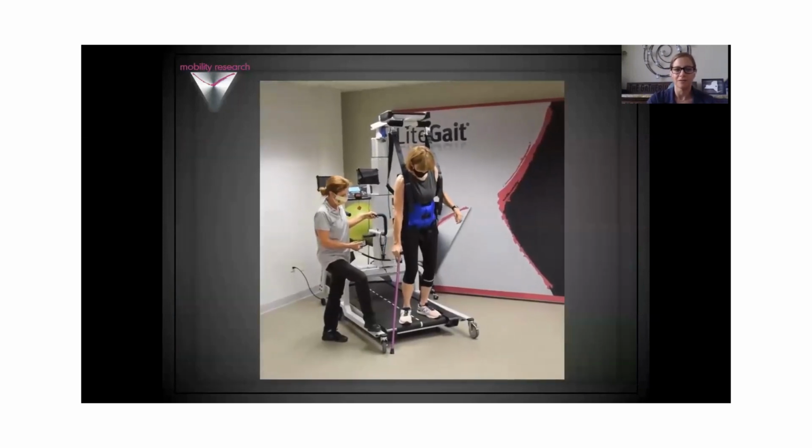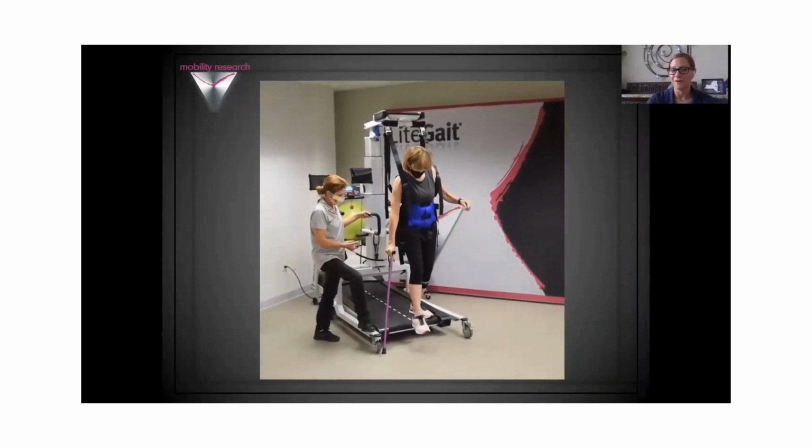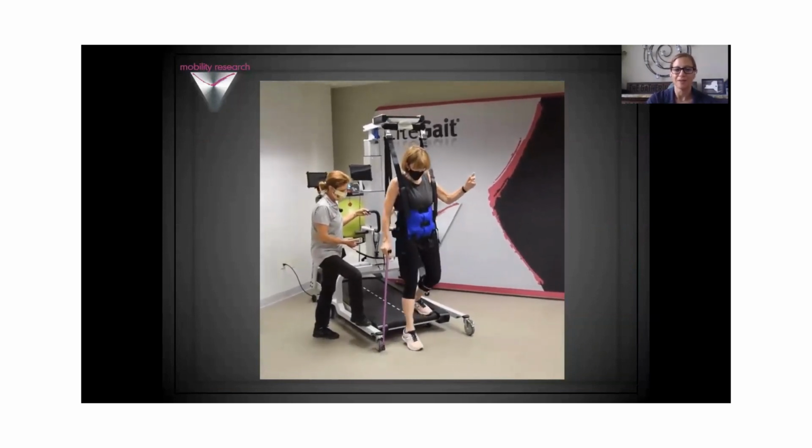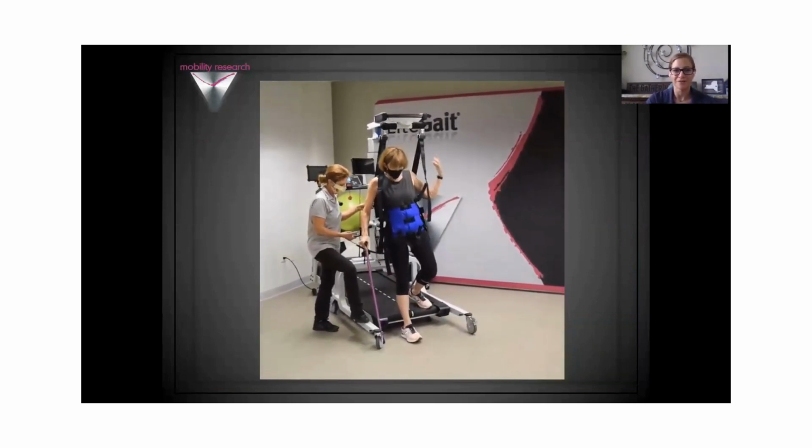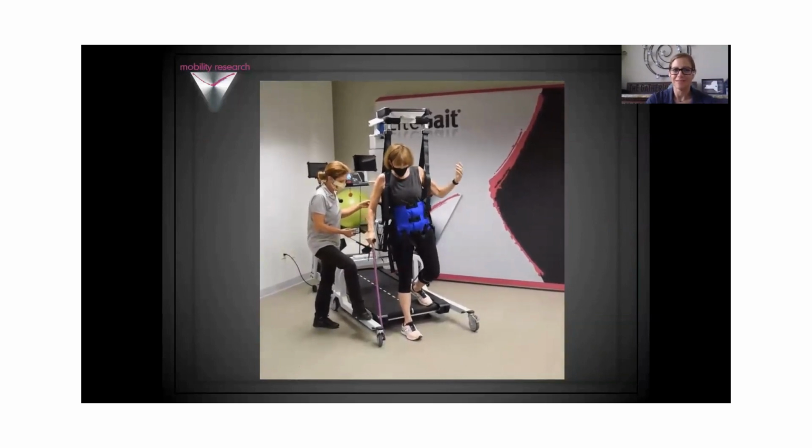Here's an example of a different client who's working on stepping off a curb or stepping down, and you can see she's a bit unsure and needs a little bit of assistance from the LiteGait, but she is not being assisted really by the LiteGait, just there as a safety tool.